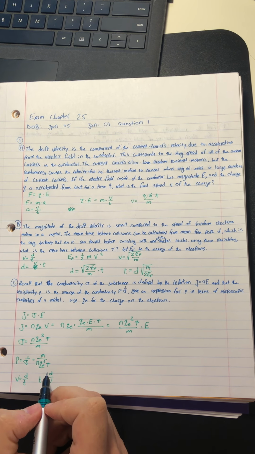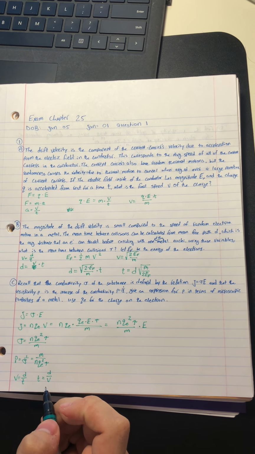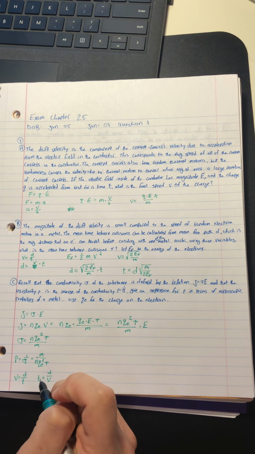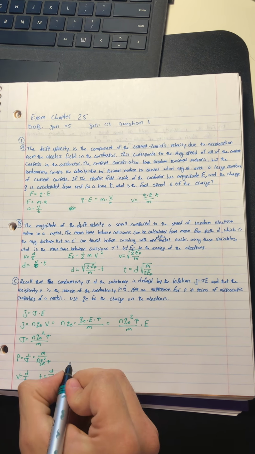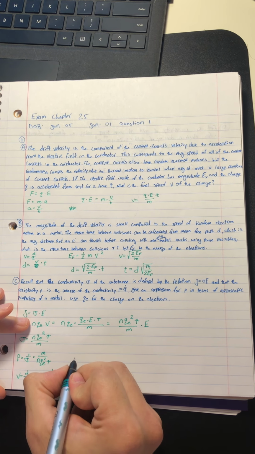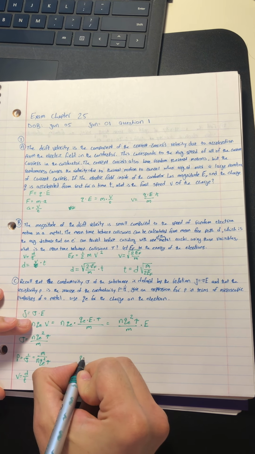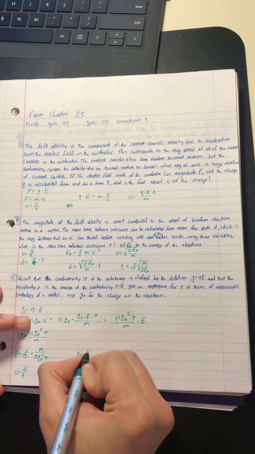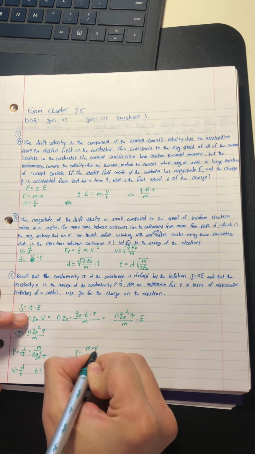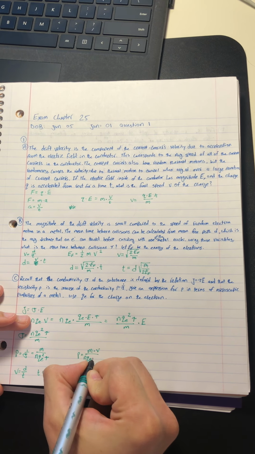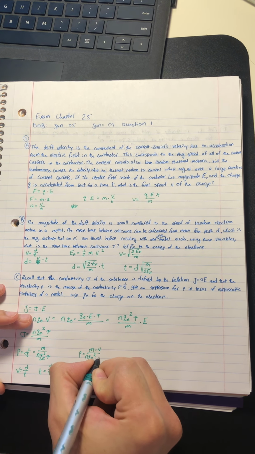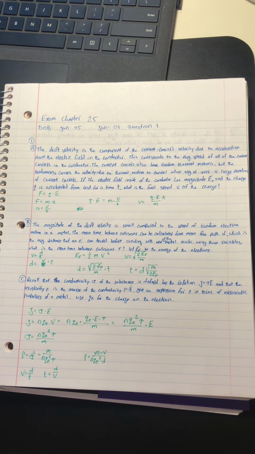Now we're going to plug in tau in the rho equation, or the resistivity equation. We have rho equals M times V over N Q_E squared times the distance.